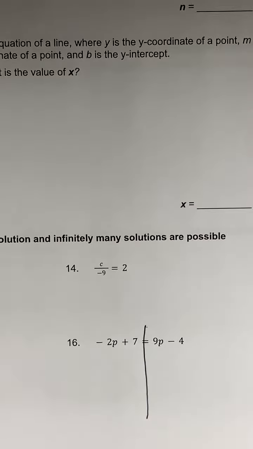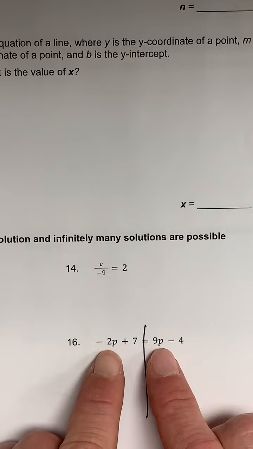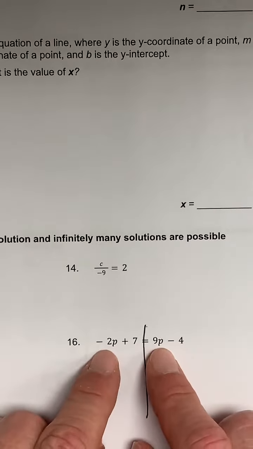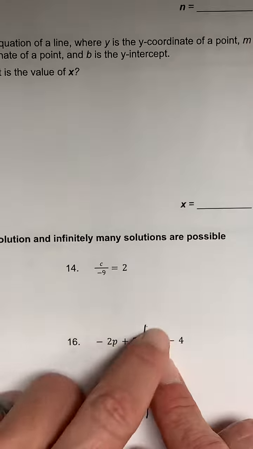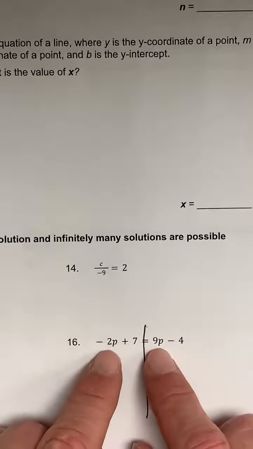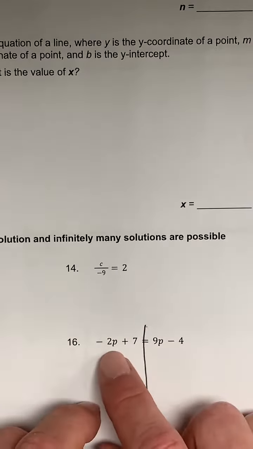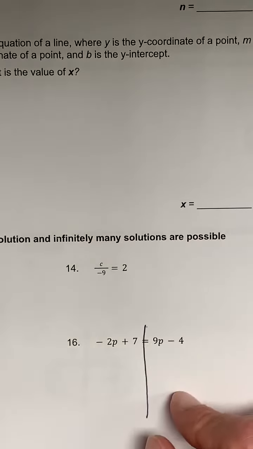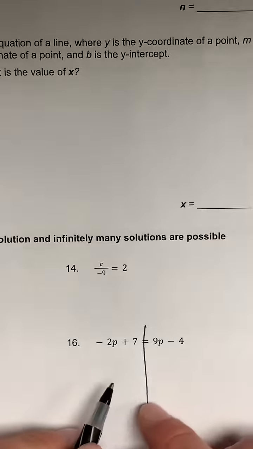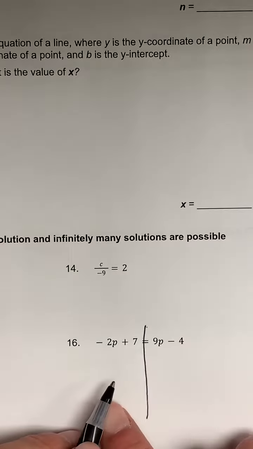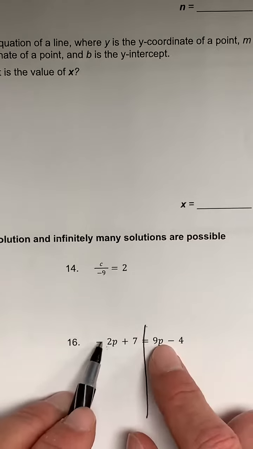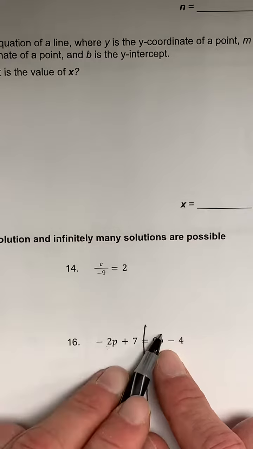So the first thing I notice here is that I have p's on either side of the equal sign. And when that's the case, you want to take one of these piles and move it over to the other side so that we only have p's over here or only have p's over here, but not both sides. What I always recommend is taking whichever pile is smaller and making that the pile that you move. So -2 is a smaller pile than 9. So we're going to take this smaller pile and move it over this way.